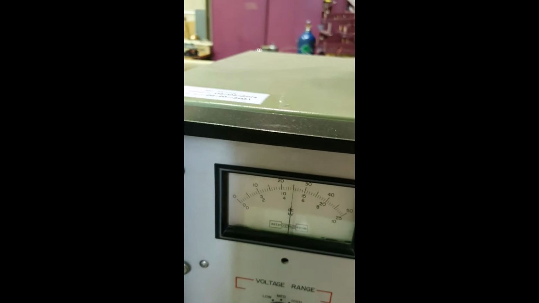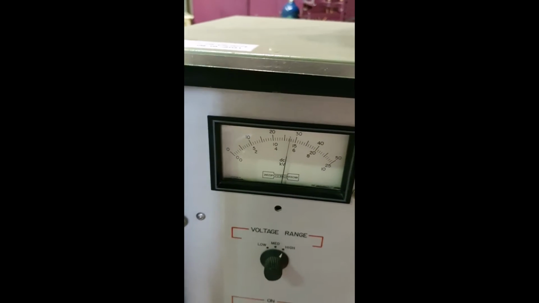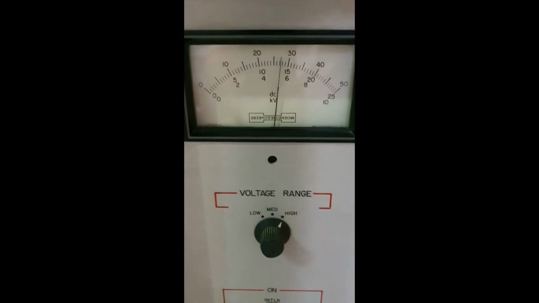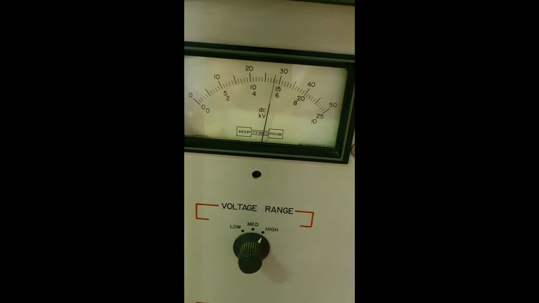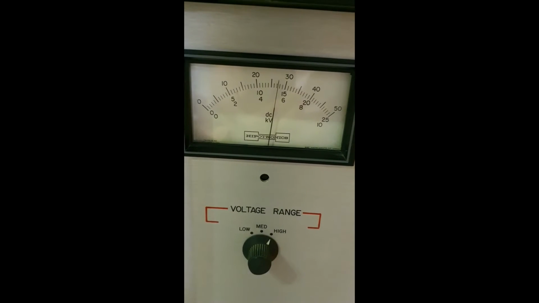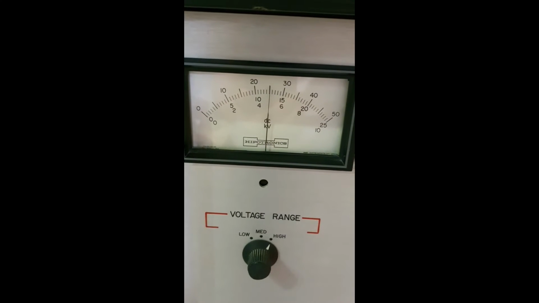Okay, you can hear the radio noise now. You can see as I go on increasing, the noise also increases. So basically you have to keep on increasing and then lower it until this radio noise goes away again. So just fine tuning.